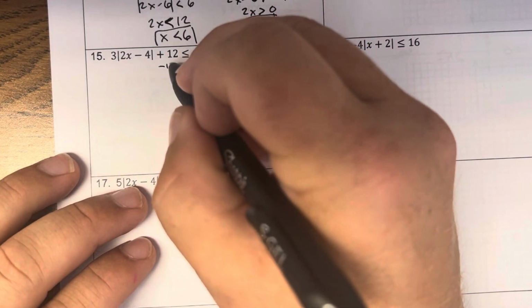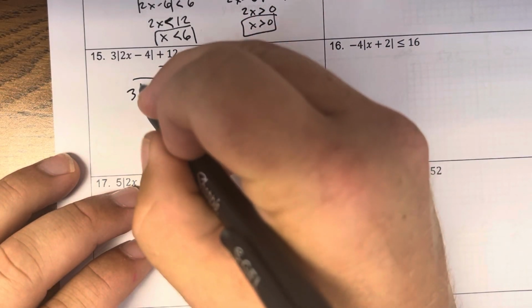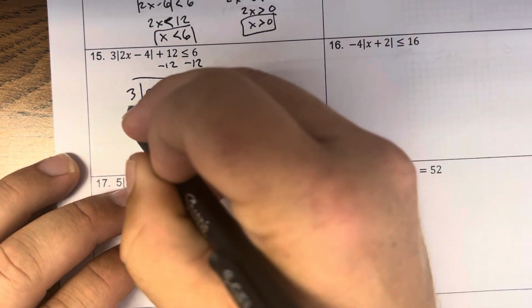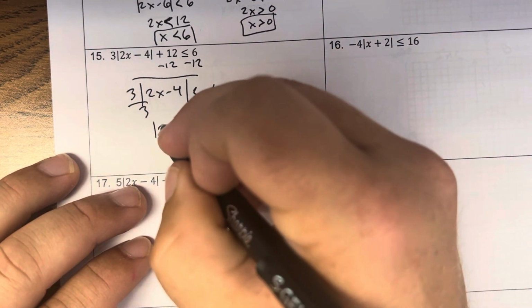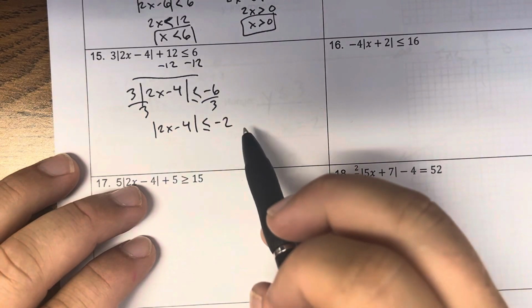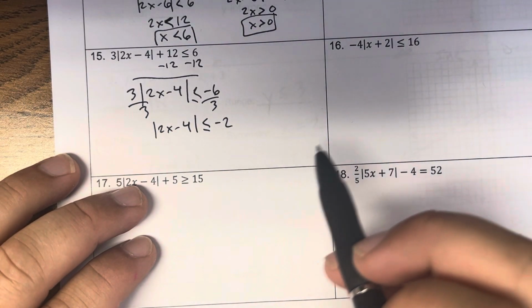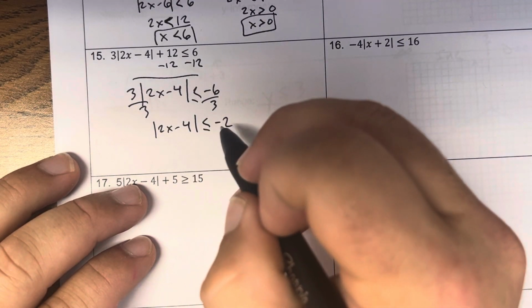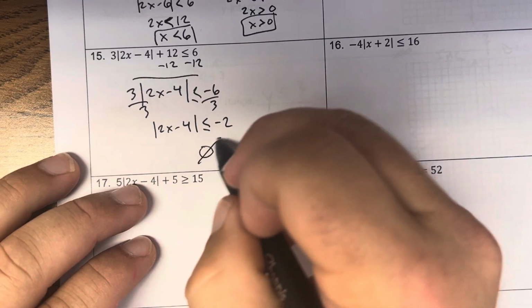On this one, we'll subtract 12 to get 3. Absolute value of 2x minus 4 is less than or equal to negative 6. We'll divide by 3. 2x minus 4 is less than or equal to negative 2. Now that we have a negative on this side, we're done. I don't need to do any more work. Can a positive number be less than a negative? No, that's a no solution.